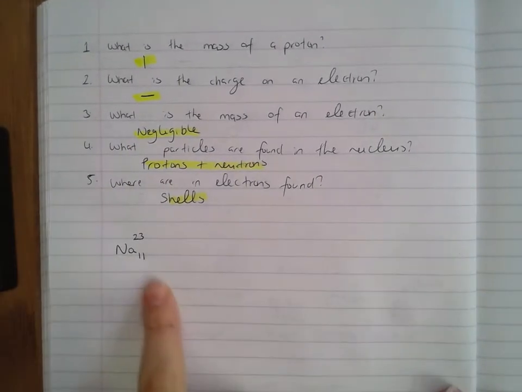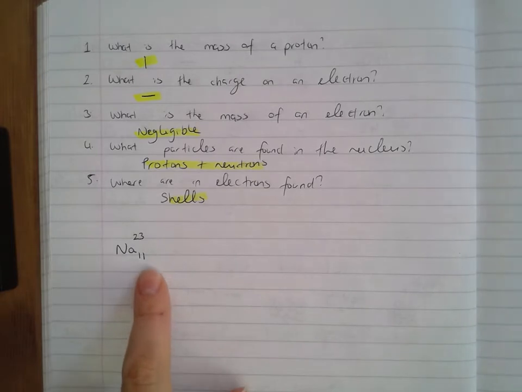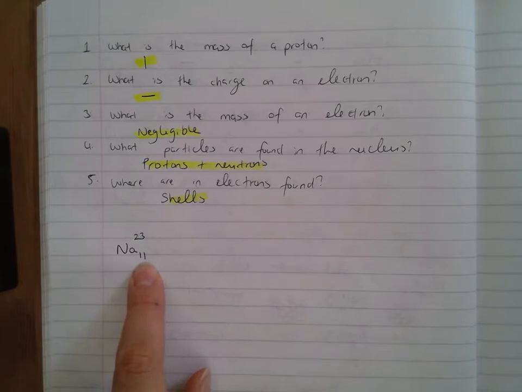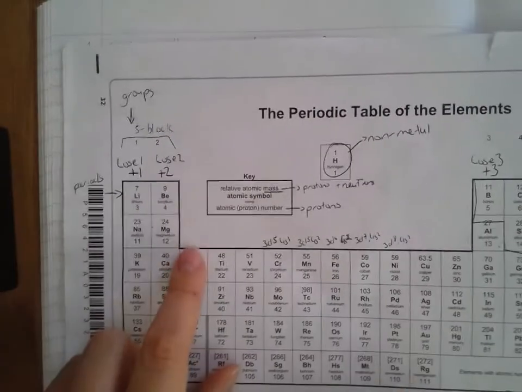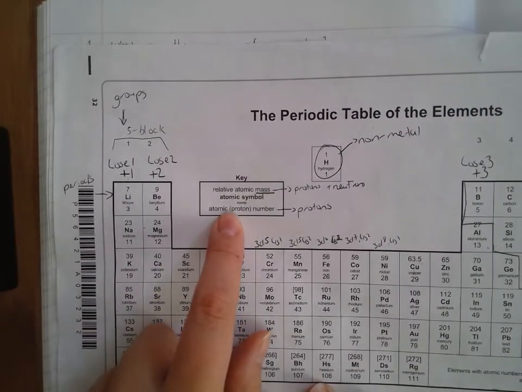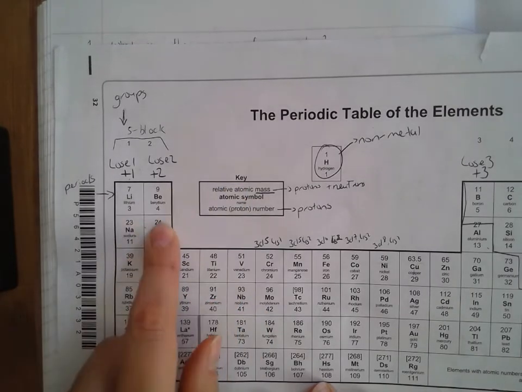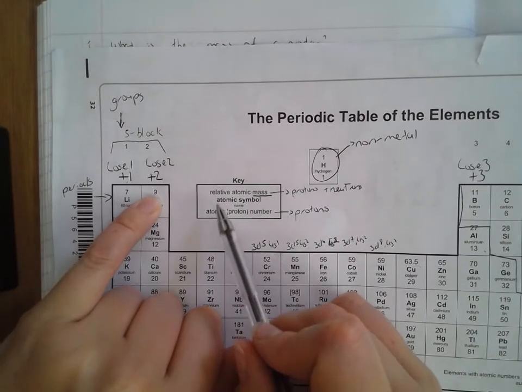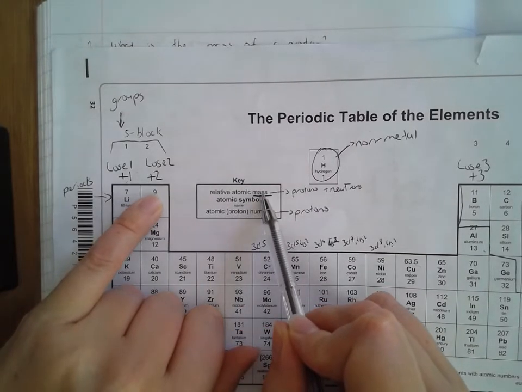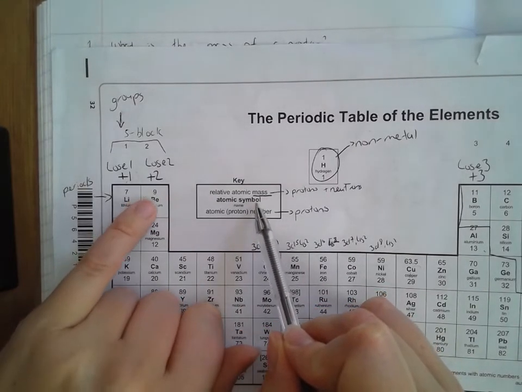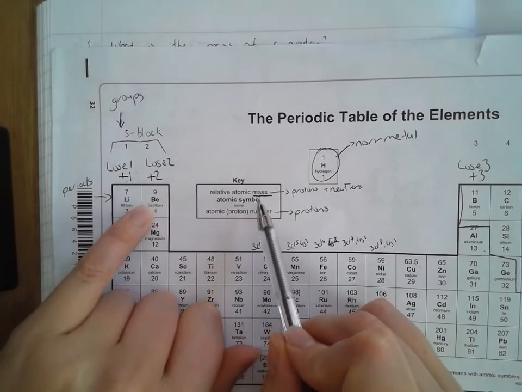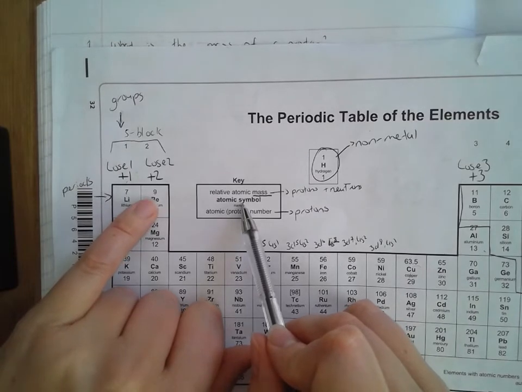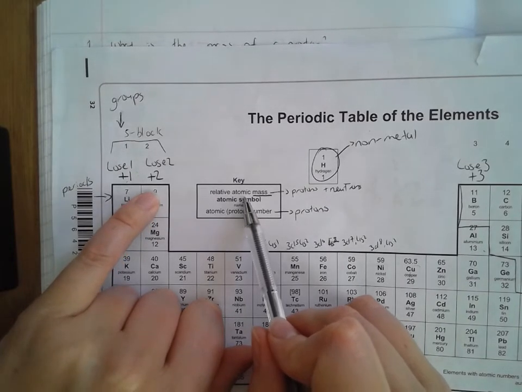Okay, on your periodic table, each element has got 2 numbers next to it. It's got a bigger number on the top and a smaller number on the bottom. On your periodic table, and this is given to you in the exam, you've got a key that tells you how to read your periodic table. And it tells you, okay, that this big number on the top is the mass of the atom. It tells you that the Be here is the atomic symbol, that this word here is the name, so the name is beryllium, the symbol for beryllium is Be, and the mass of beryllium is 9.